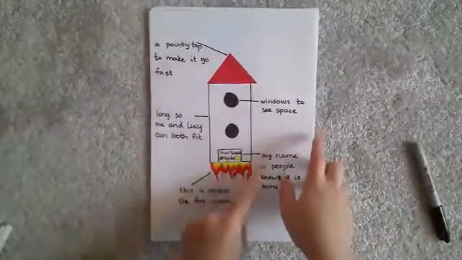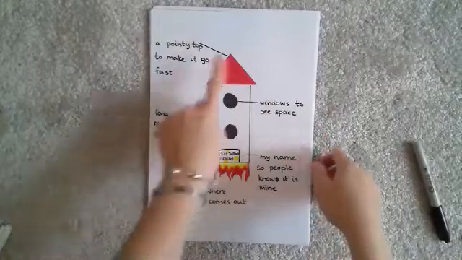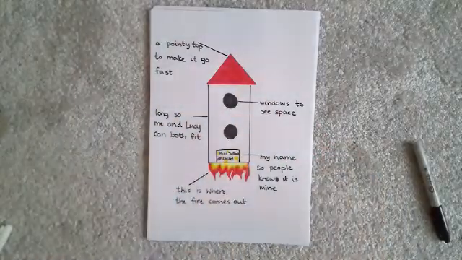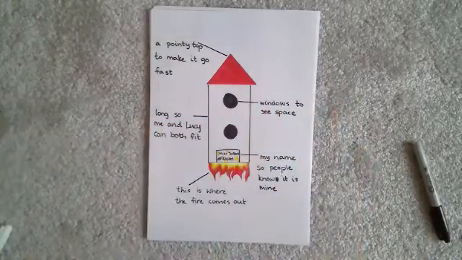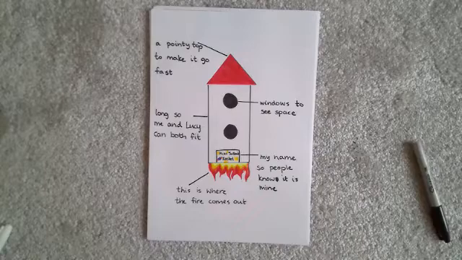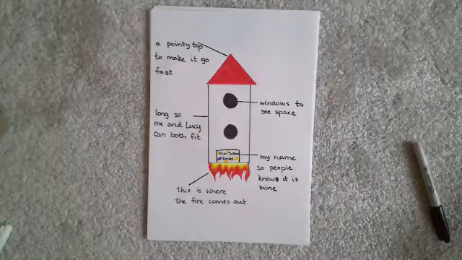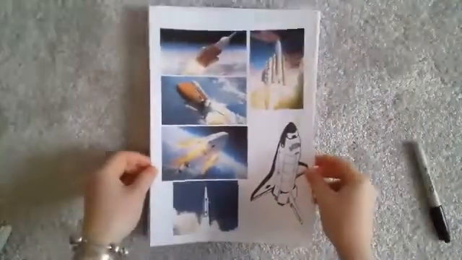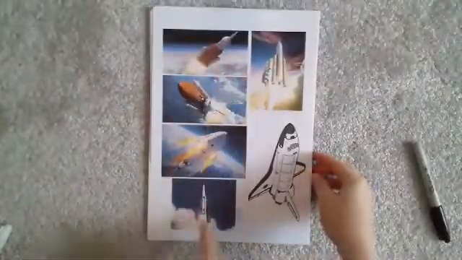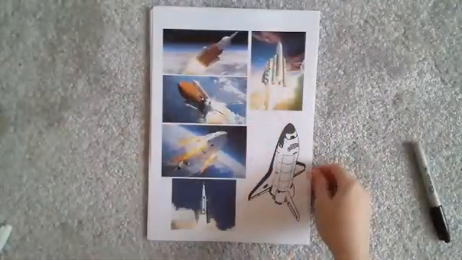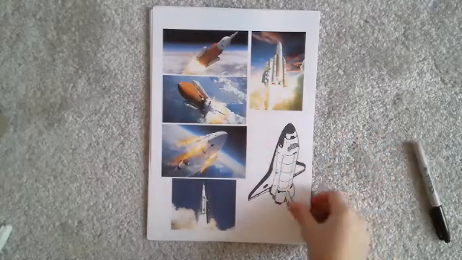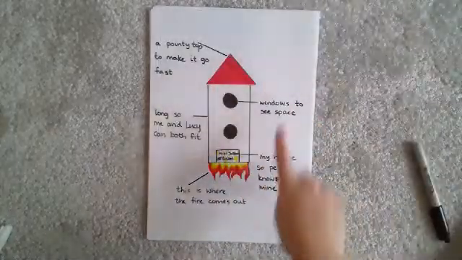Now, when we design our rocket, we're first going to draw a picture of what it's going to look like. Now, we all saw my space rocket last week. This was my design that I did for my space rocket. So first, think about the questions that we talked about just now. I've also put in your work pack lots of different pictures of rockets to help you figure out what you would like yours to look like. Then you're going to have a go at drawing it.